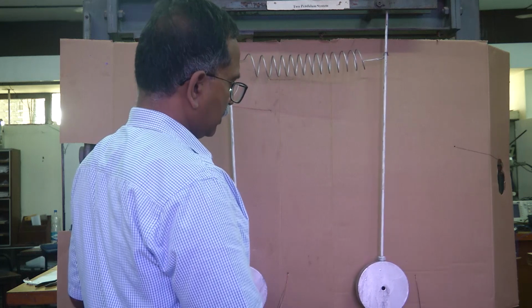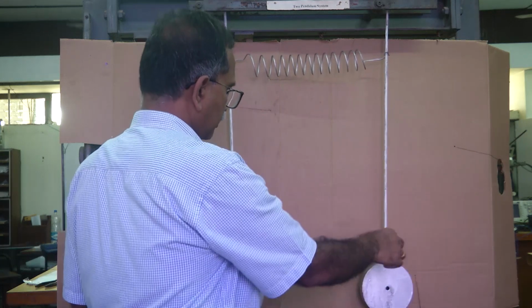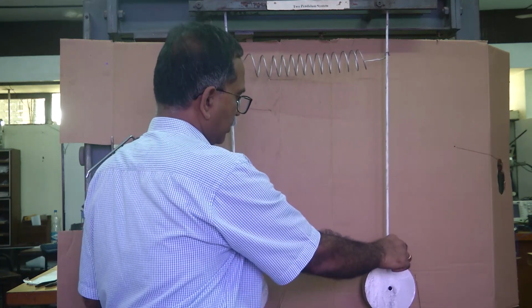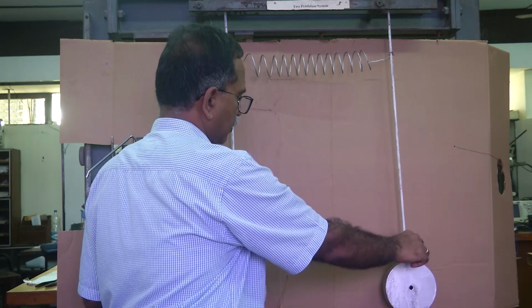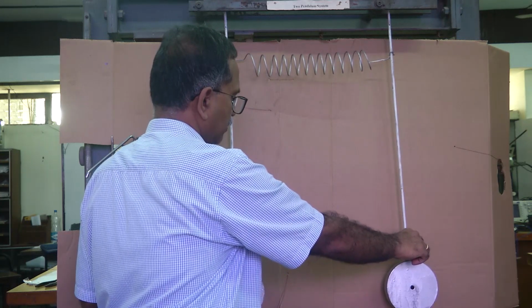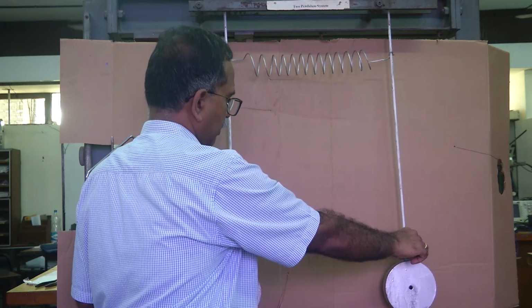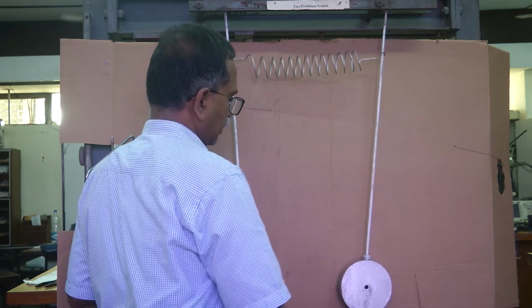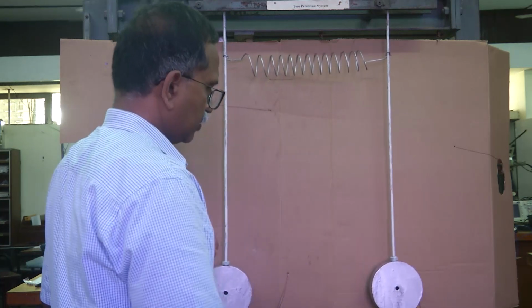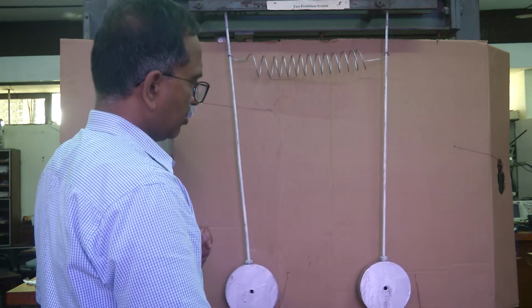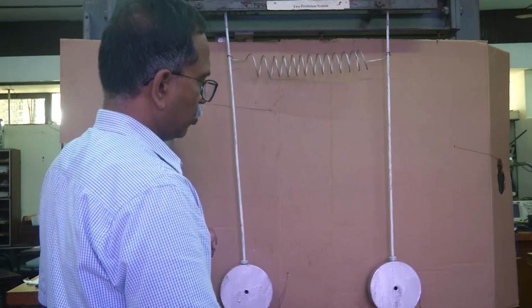Now, what you are noticing here is that when I initially displace these two pendulums without honoring the first or second mode shape, the ensuing vibration response will be through the contribution from the first as well as the second mode.